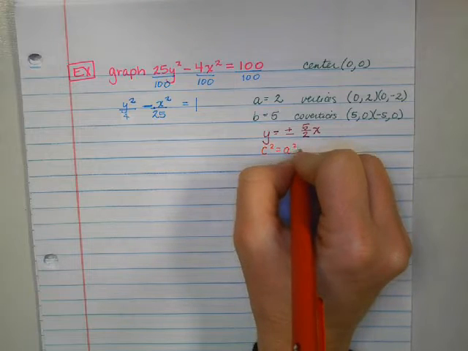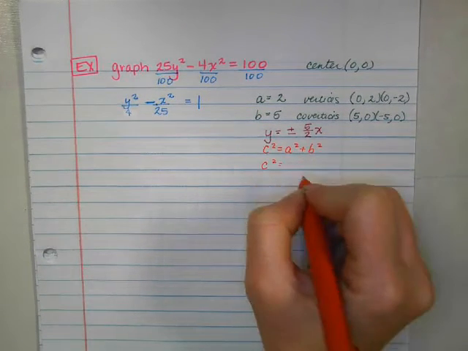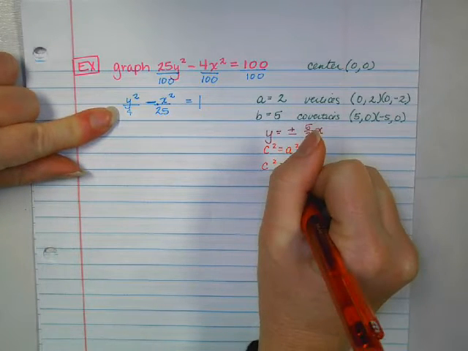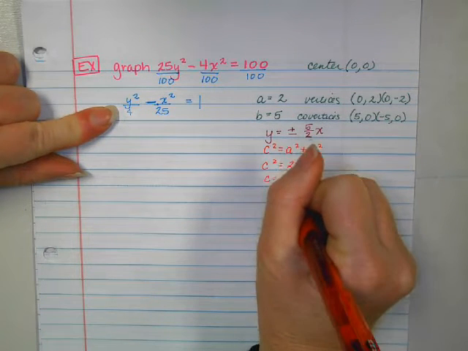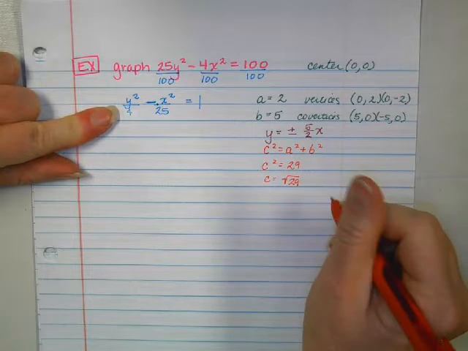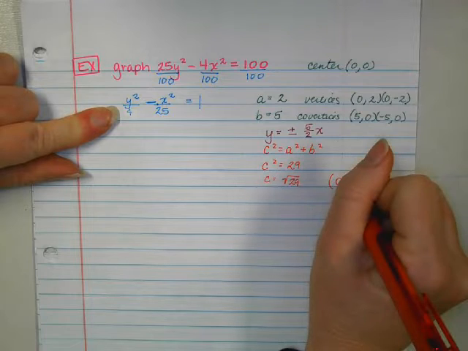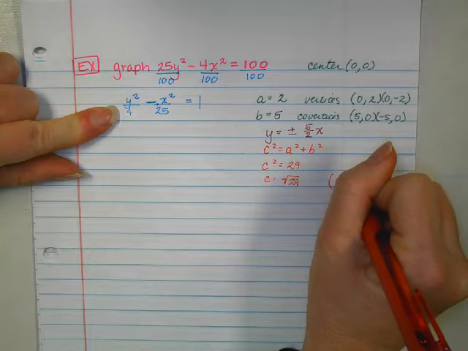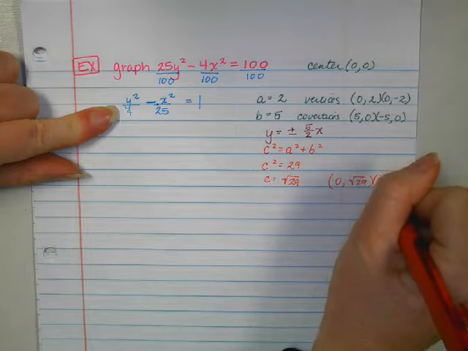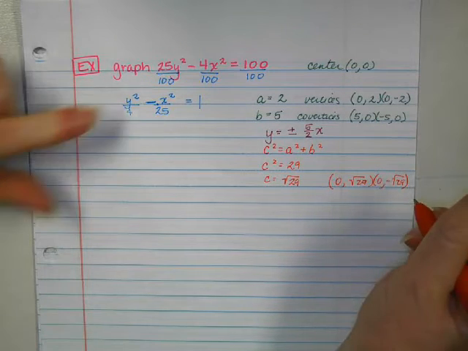So c squared equals a squared plus b squared. They're already squared under here, so you just add them together. So c is square root 29. This is a vertical, so I add and subtract square root 29 to the y value, so it's going to be square root 29 and negative square root 29. I think that's all the pieces.